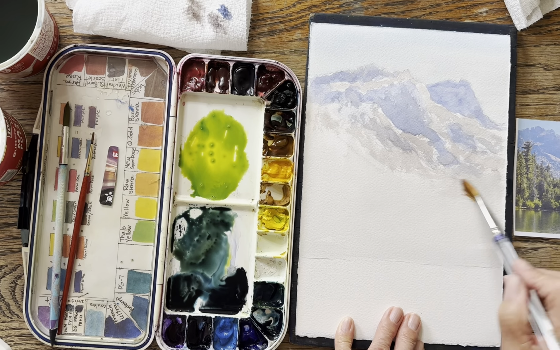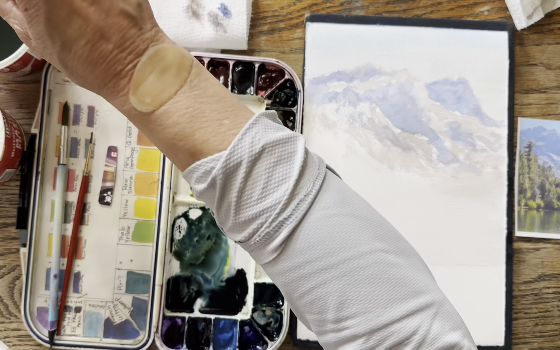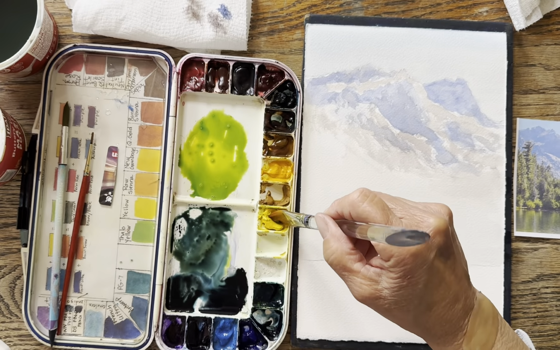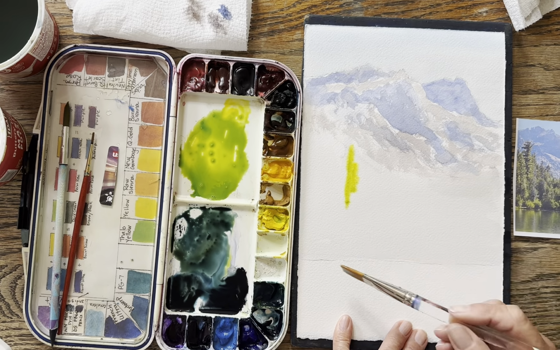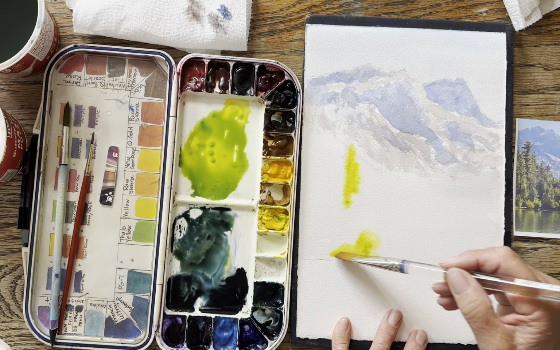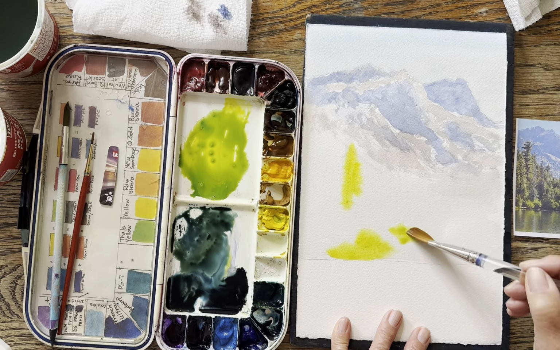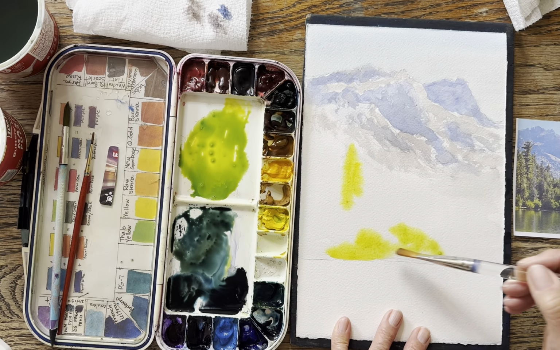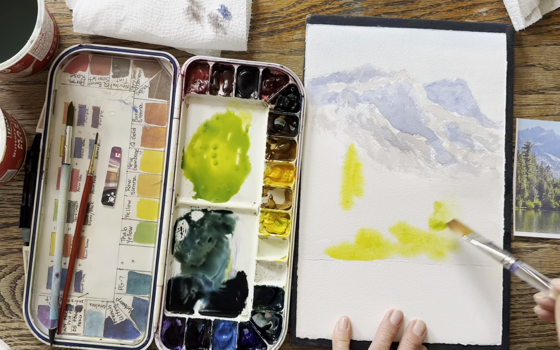Okay. I'm going to start with the light greens. I might even almost start with a pure yellow. And I'm going to put it in here, and definitely I want it here. These bushes down here I'll make dark right where they hit the water, but there's light green here.